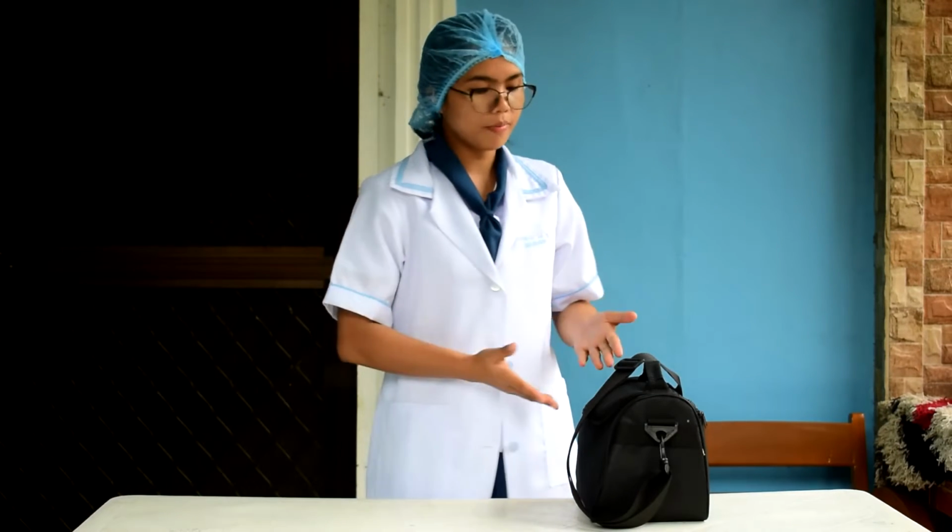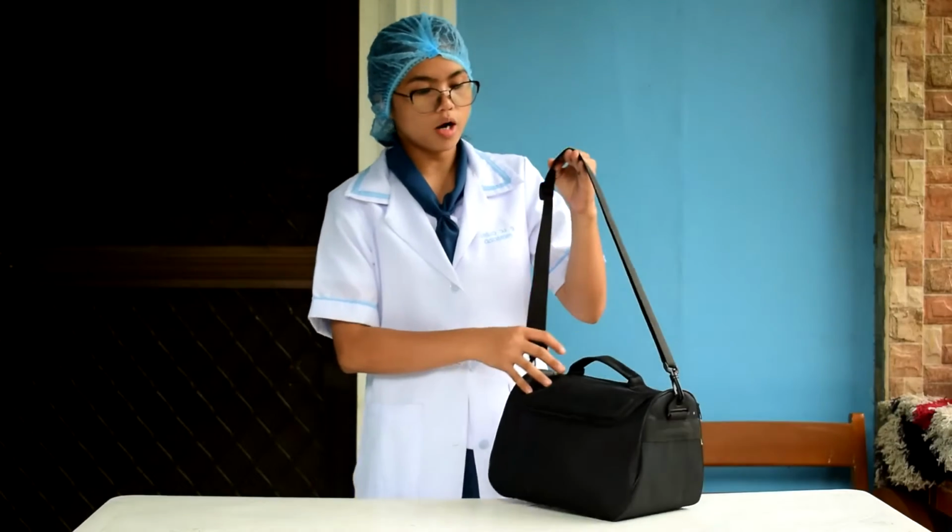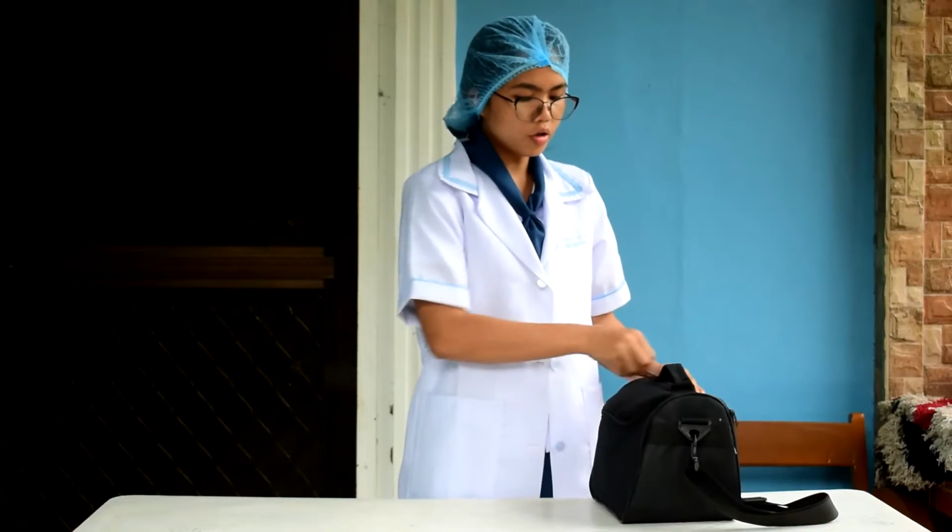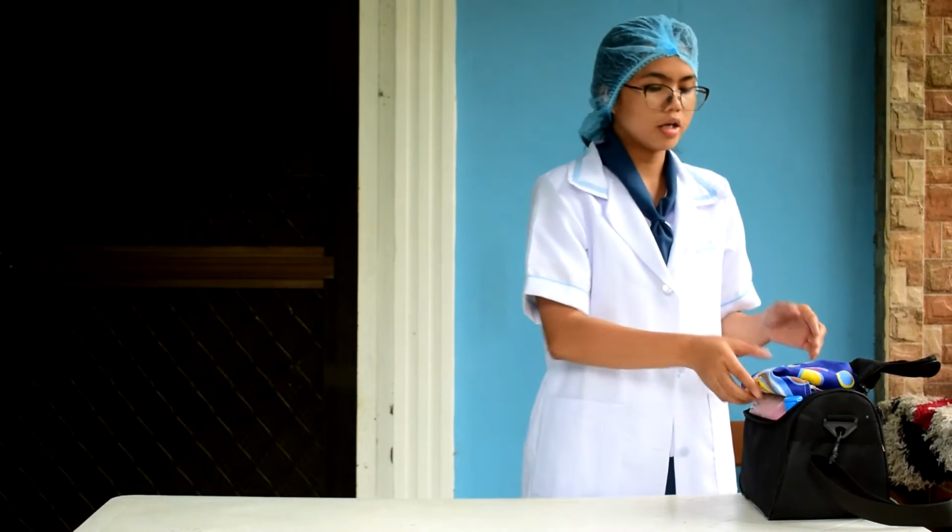So what are the contents of the bag? I need to open this one so we would be able to see the whole contents of the bag. It is fascinating that this bag contains all the necessary materials to take care of your clients. It contains soap and a soap case. And if you don't have a soap bar, you can use liquid soap. Also place a hand towel that will be used for drying your hands.